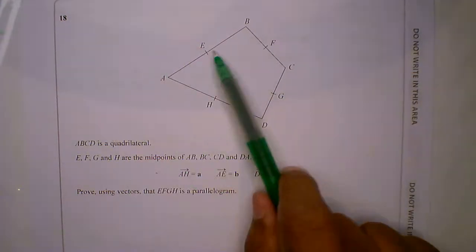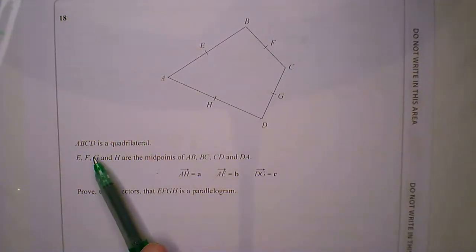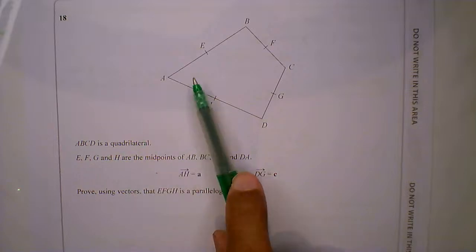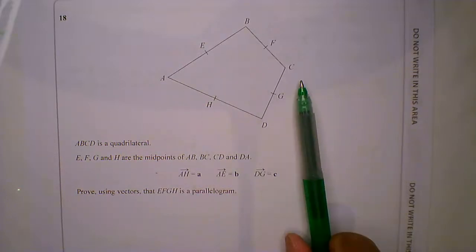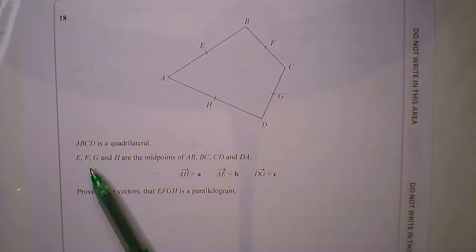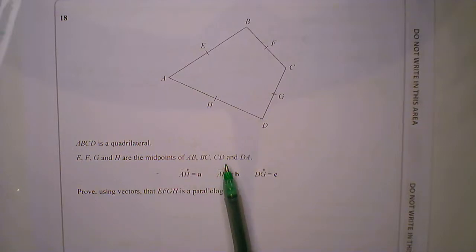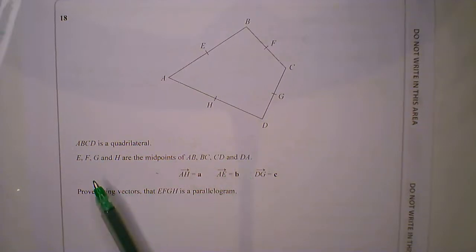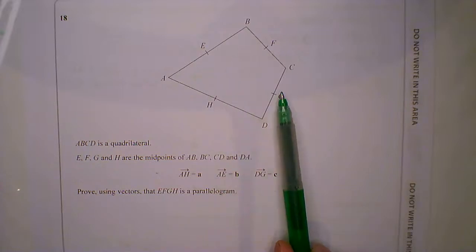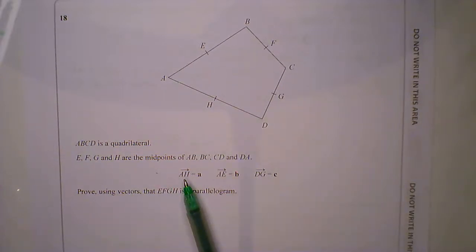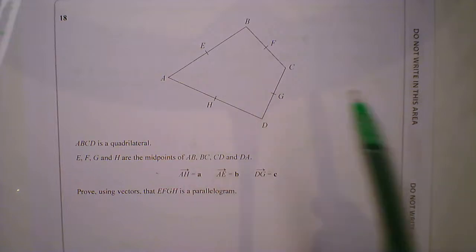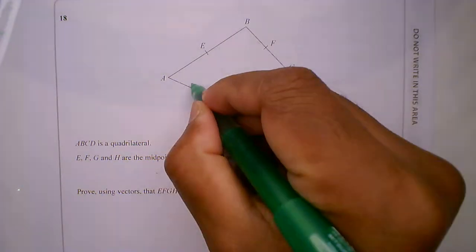Question 18. We've got this diagram here. ABCD is a quadrilateral. E, F, G, and H are the midpoints of AB, BC, CD, and DA. So E, F, G, H are the middle of each of these. A to H equals a. So let me write that in there.